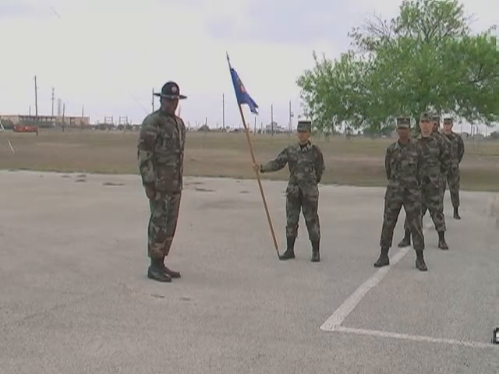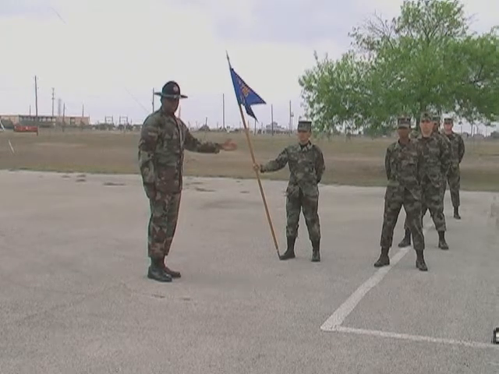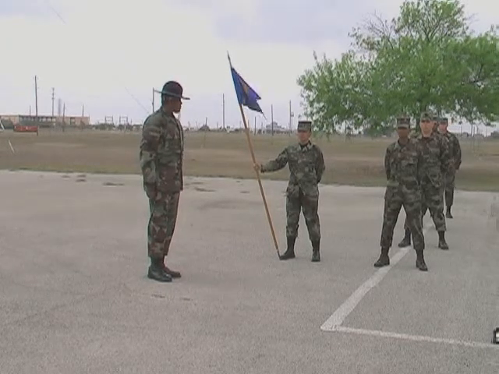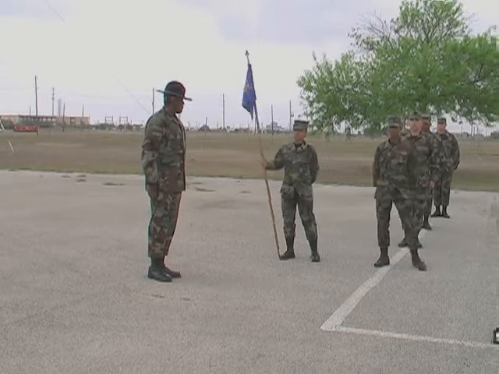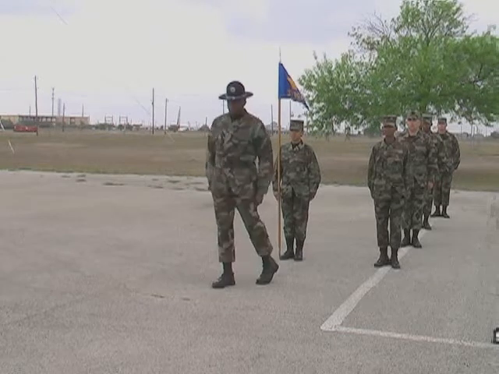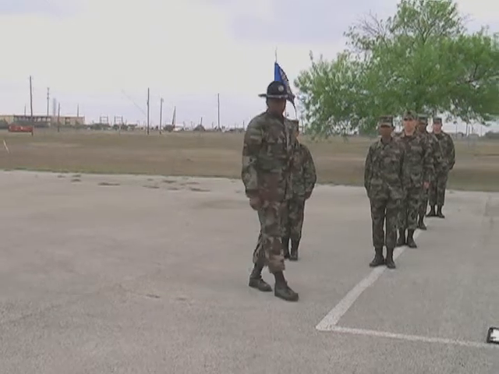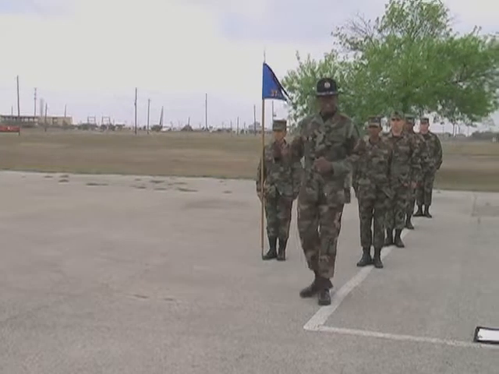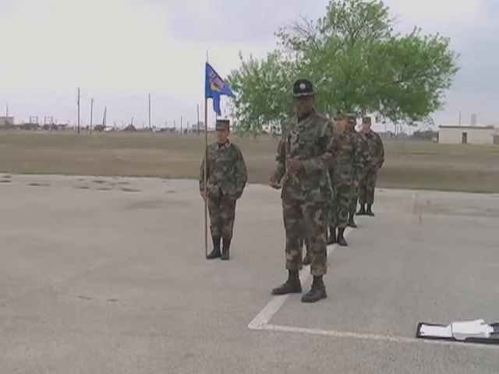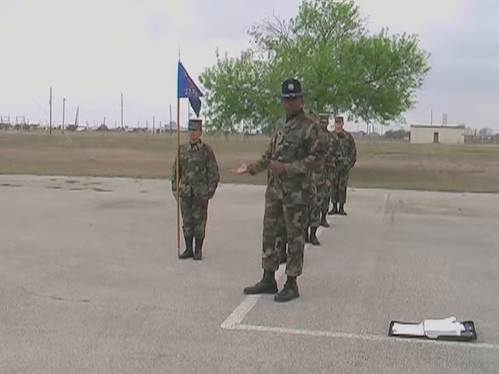The MTI will then command, "Flight, attention." The flight will then assume the position of attention. At this point, the instructor will receive information from the inspecting official, and last but not least, command close ranks.